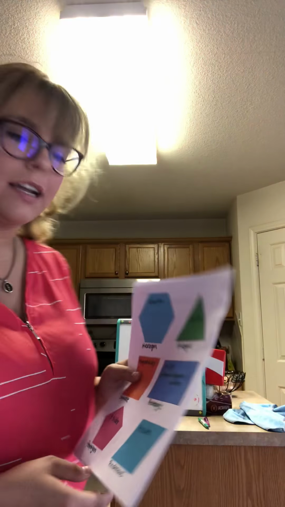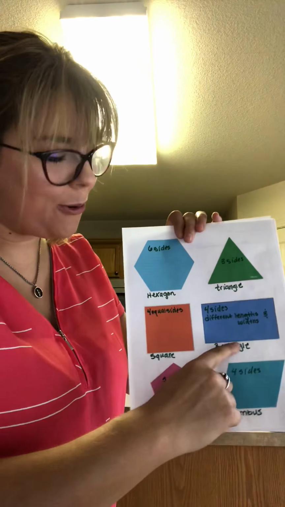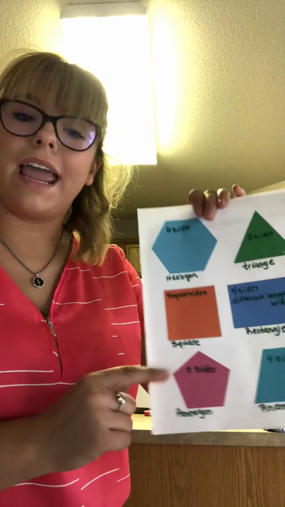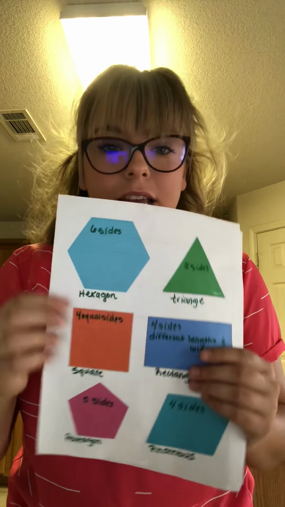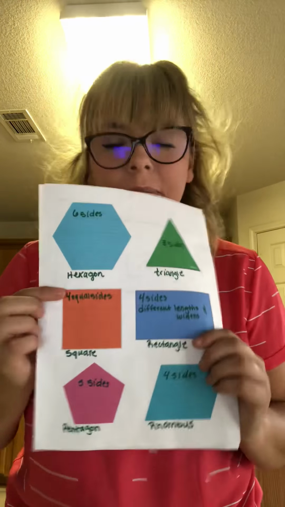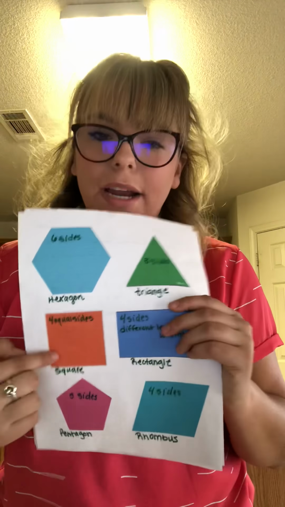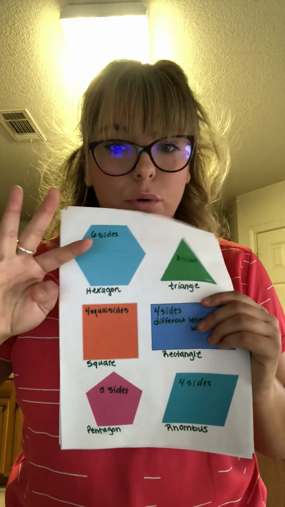So today we're going to be talking about a hexagon, a triangle, a square, a rectangle, a rhombus, and a pentagon. A hexagon has 6 sides. We know that because hexa equals 6. A triangle has 3 sides because tri is 3. We have a square. A square has equal sides, so all the sides are going to be equal when it has 4 sides.